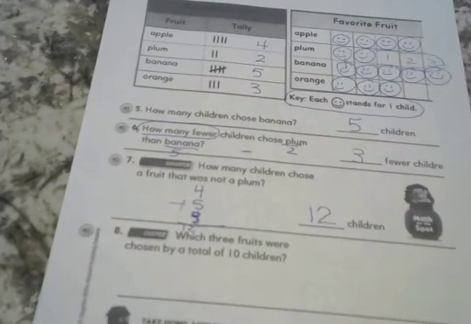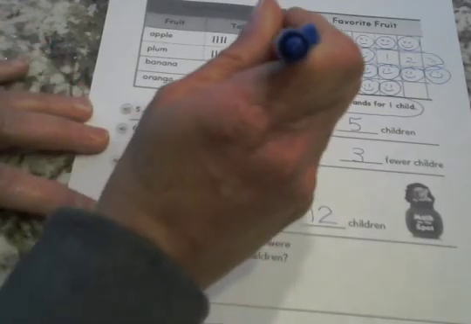Now it says which 3 fruits were chosen by a total of 10 children. So I know these are my numbers that I'm talking about. So I have to figure out which 3 numbers add up to 10. You could definitely do a guess and check, but if not, I'm going to do this. Look at this. I know that 2 plus 3 is 5. And I know 5 plus 5 is 10.